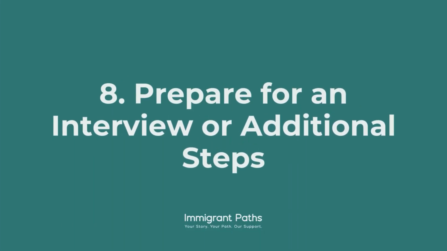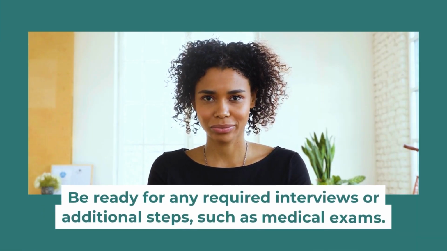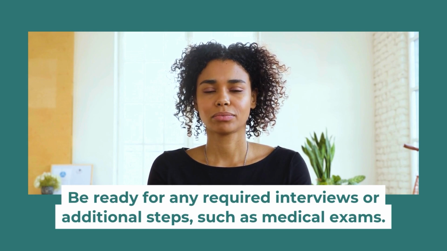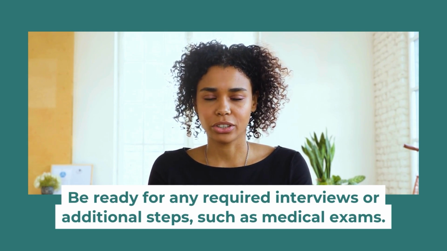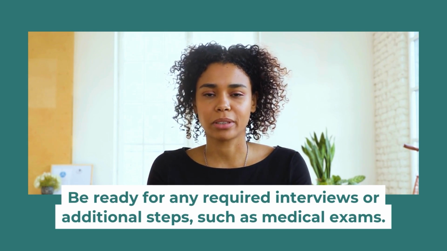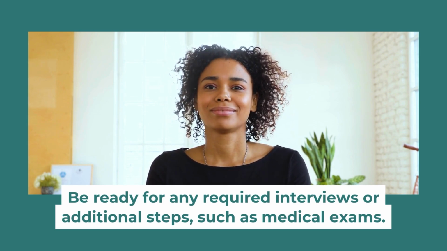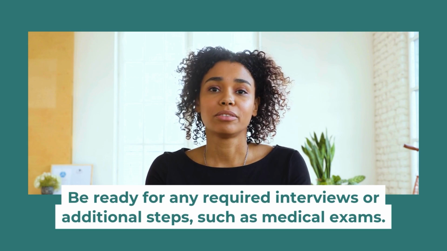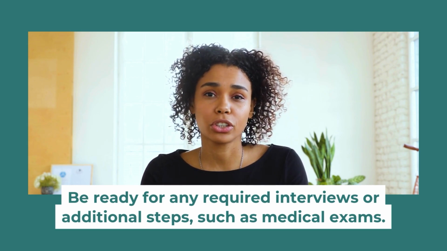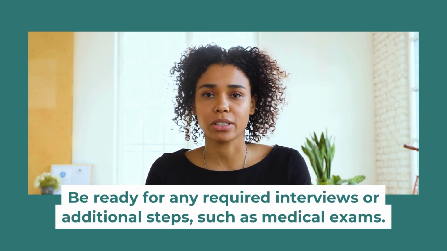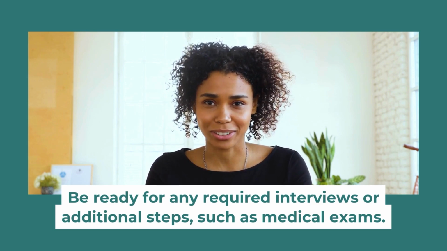Number 8, prepare for interview or additional steps. Be ready for any required interviews or additional steps such as medicals. Now, some countries require applicants to do medicals depending on what you're going to do or depending on your purpose of the visa. Now, be ready to take part in all that.